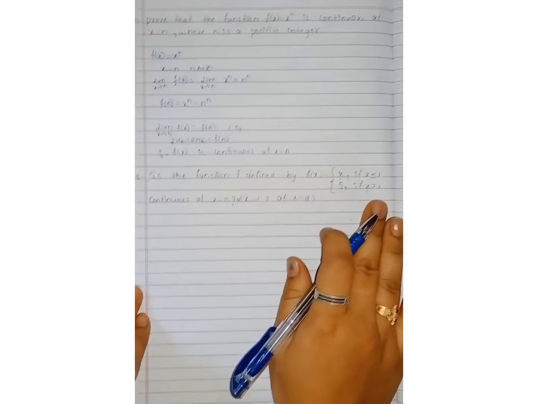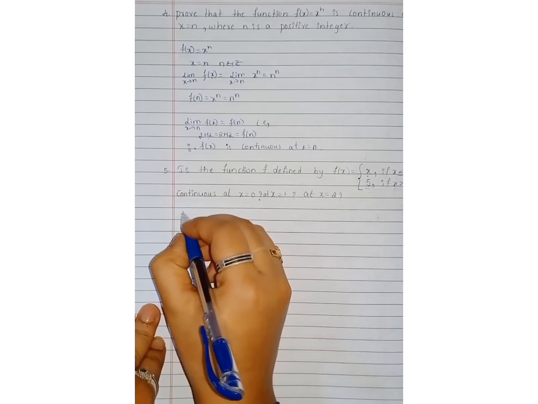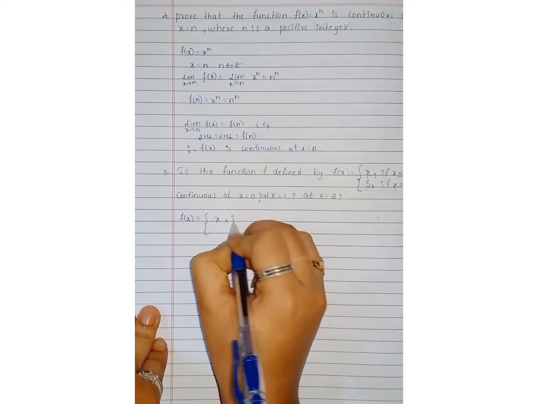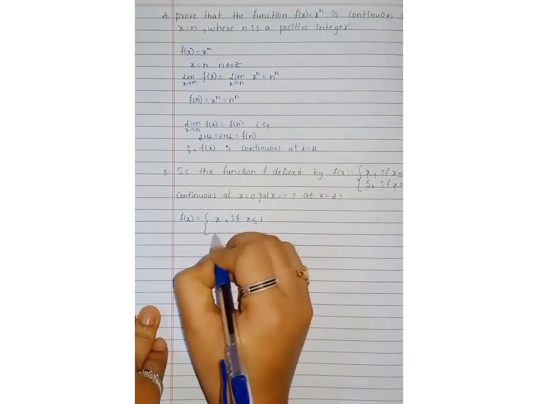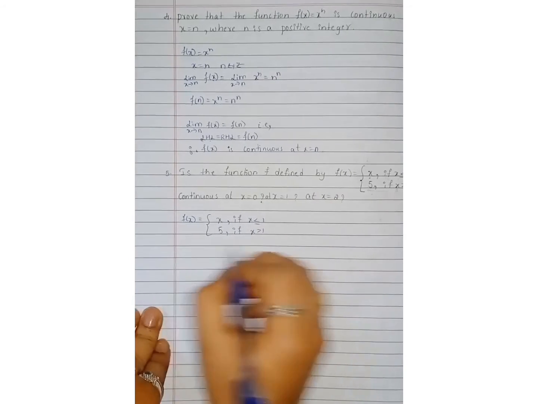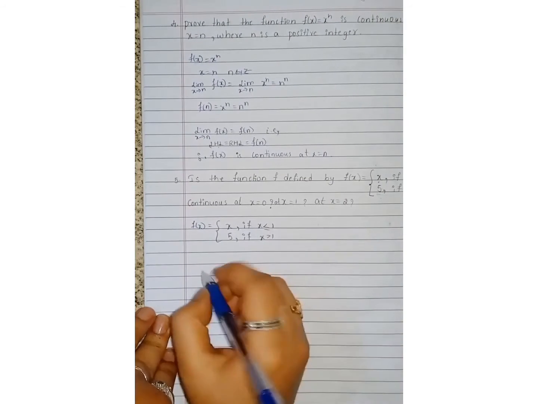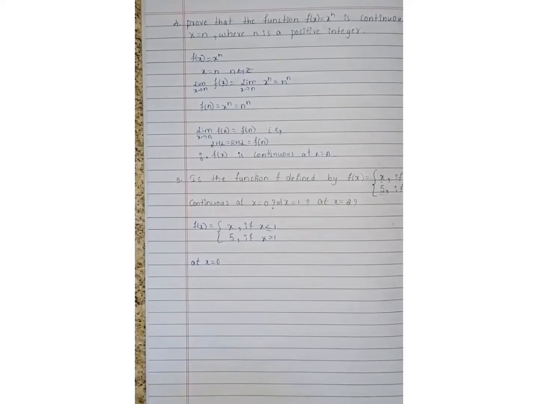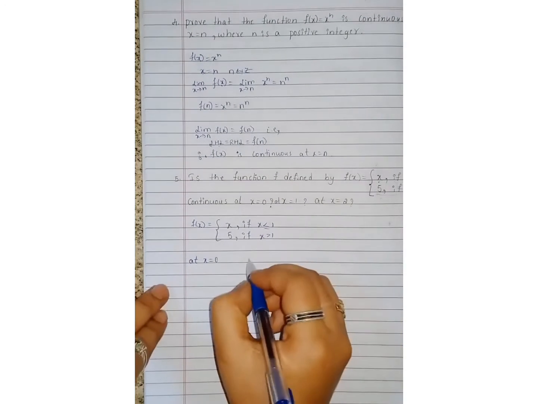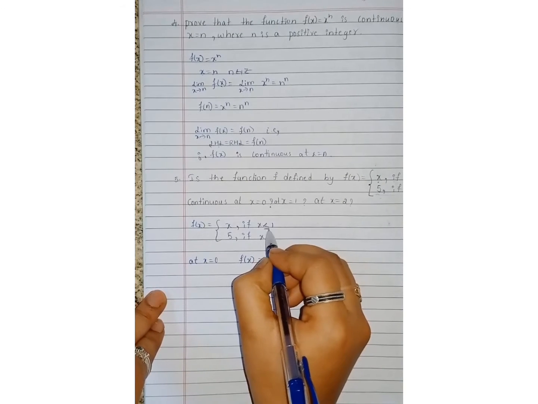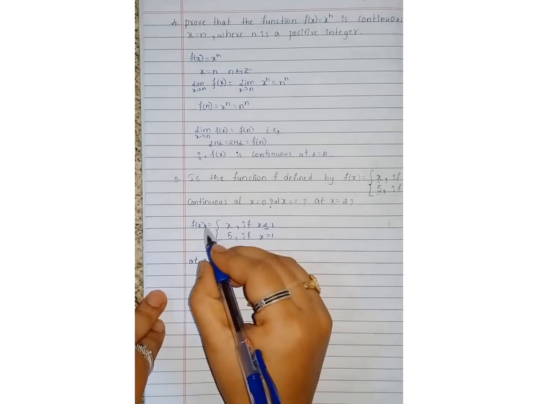At x is equal to 0. First, let's write the function f of x is equal to x if x is less than 1, 5 if x is greater than 1. So first we have to check at 0, right? So at x is equal to 0, what is the function f of x? We can clearly see that x is less than 1 and the function is x.